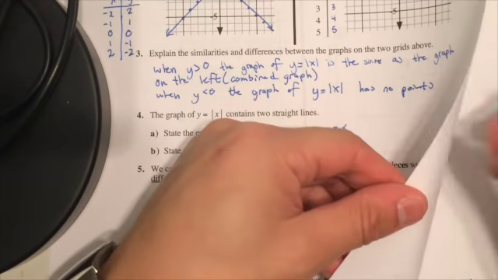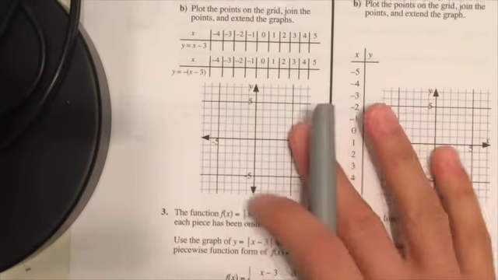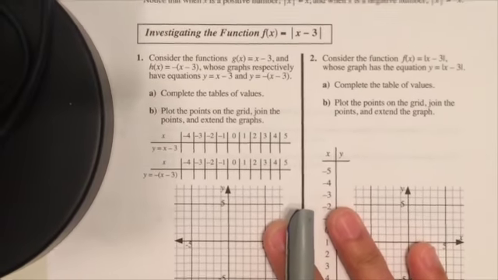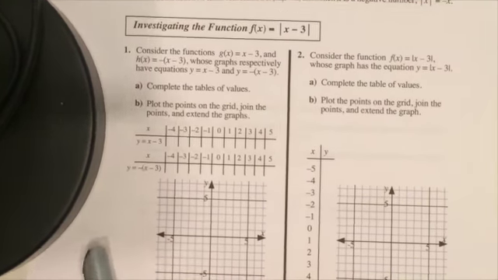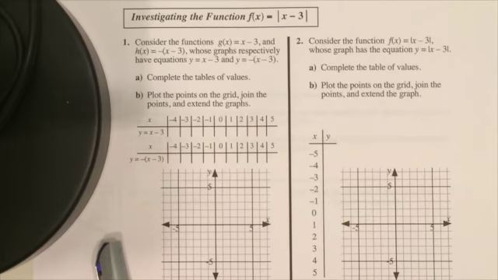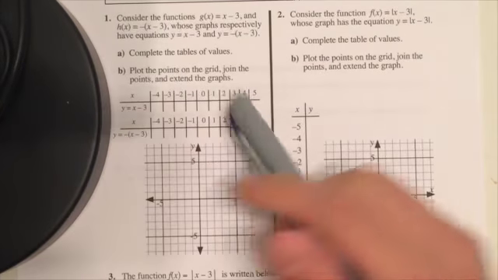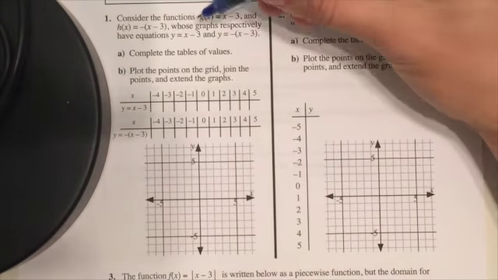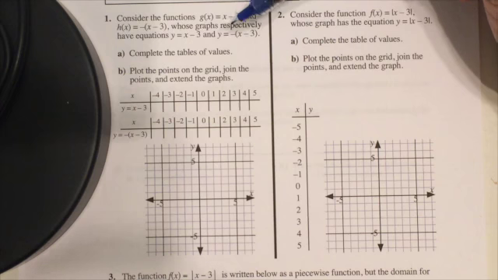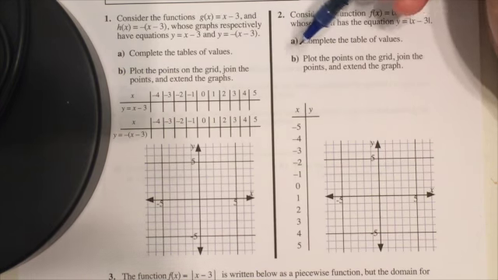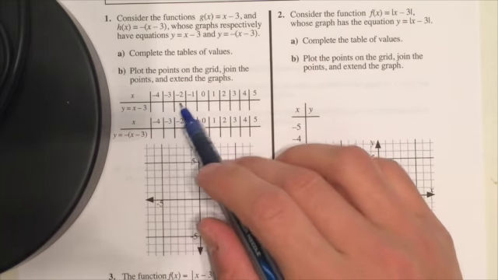Okay, so the next thing we're going to look at is investigating the function of the absolute value of x minus 3. So f of x equals the absolute value of x minus 3. Now, the first thing we want to do is, considering this function, g of x is equal to x minus 3, and h of x is equal to negative x minus 3, whose graphs have equations of x minus 3 and negative x minus 3. We want to complete the values, so these two values here, and then plot the points on the grid.